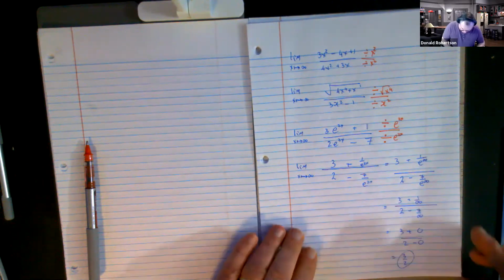Are we cool with that? Do you need to see another one, or does that seem pretty much the same as the other technique? You just tweak it a little bit, right? To take care of the fact it's not an x squared. In this case, an e to the 2x. Maybe the next time it's an e to the 5x, right? It'll be something like that. Okay, that's the first one, by the way.